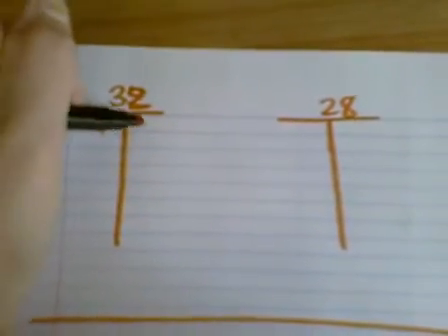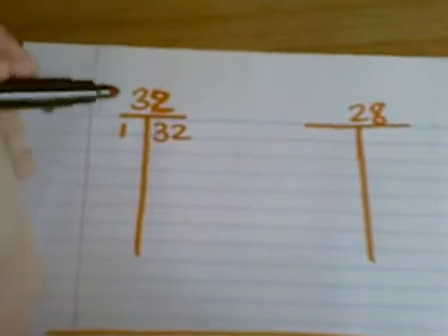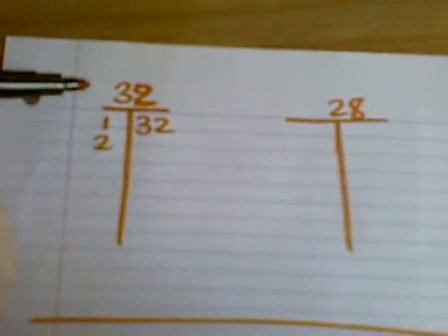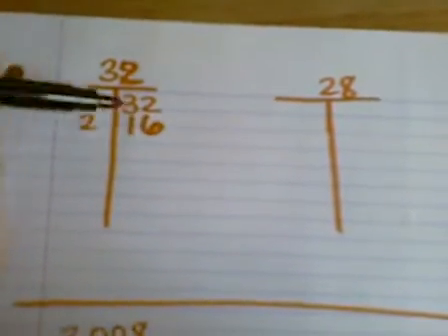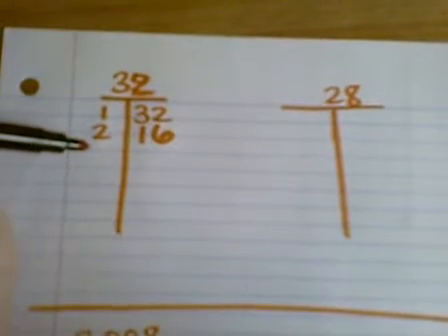The first question says, circle all the factors of 32. So factors are two numbers multiplied together. Let's find them for 32. Well, I'm going to start off with the easier ones. 1 times 32. It's even, so I know 2 is going to be multiplied by 16 to get 32.